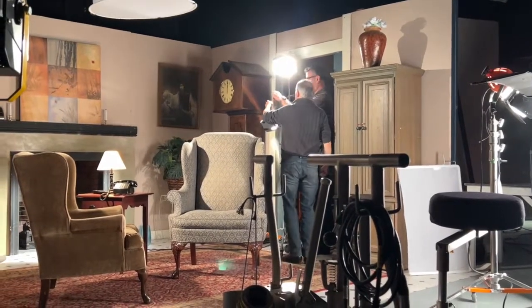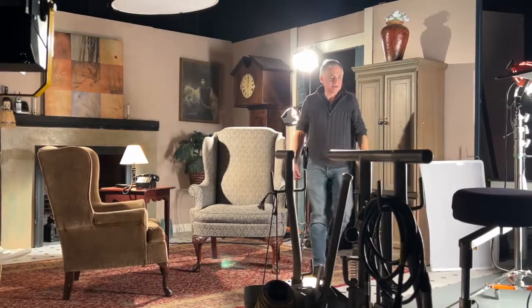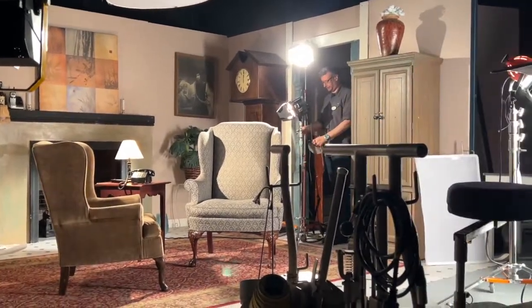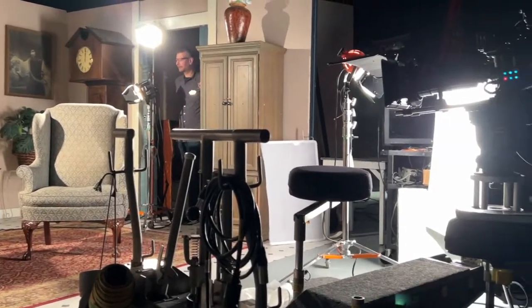Are those hot lights or LEDs? Oh no, these are hot. There we go. That's probably a lot better. So that's called a triple. It's a single and a double, that's better. So turn it on and off.